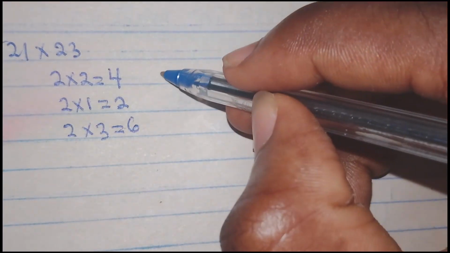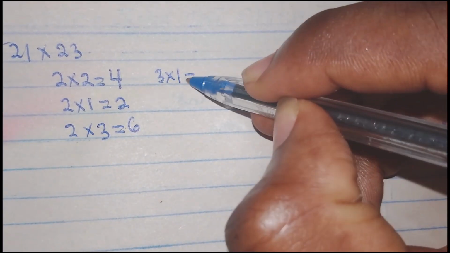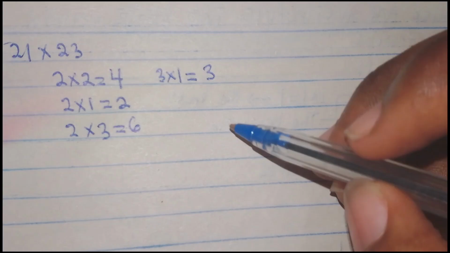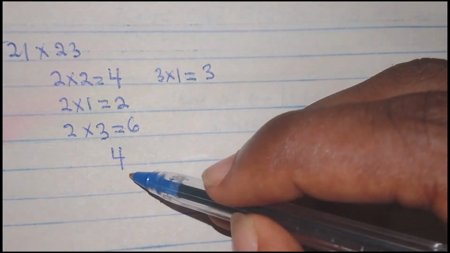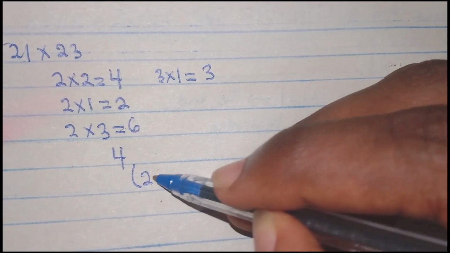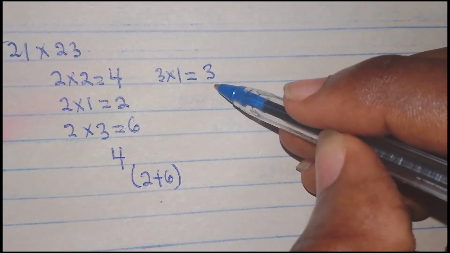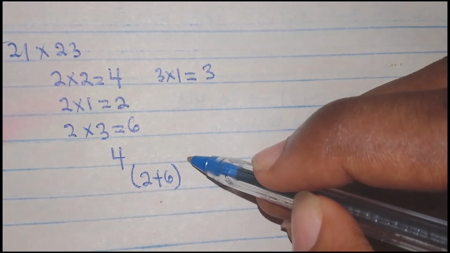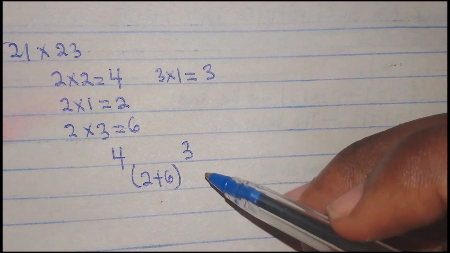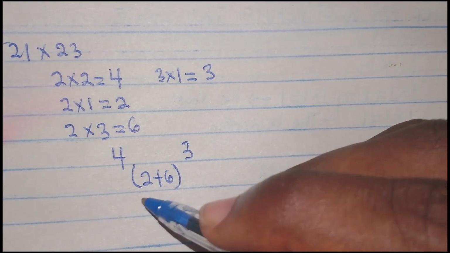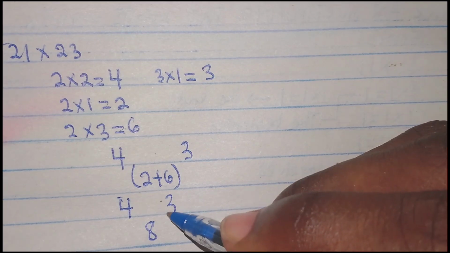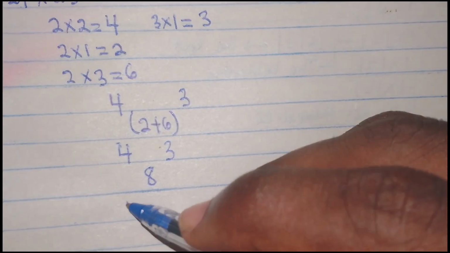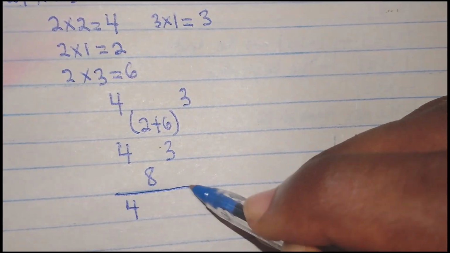Then the ends: 3 times 1 equals 3. Then we arrange them. So 4, then in brackets 2 plus 6. Now you can see the 3 is a single digit, so we don't attach it to this number, so we write 3. So now you get 4, then 8, then 3. So we arrive at an answer of 483.